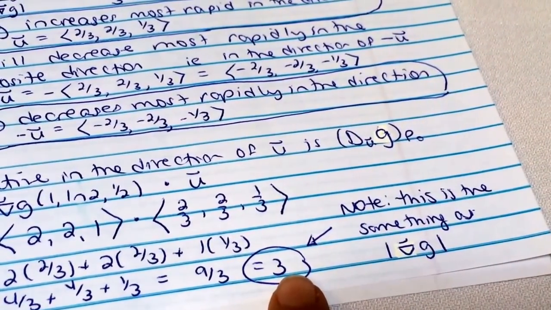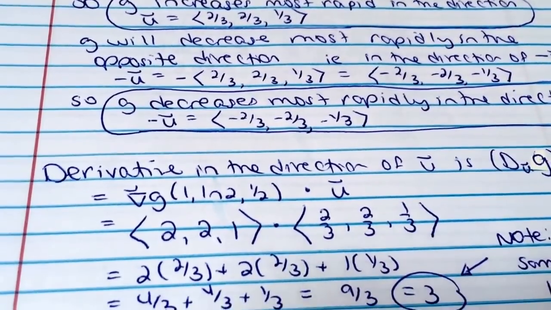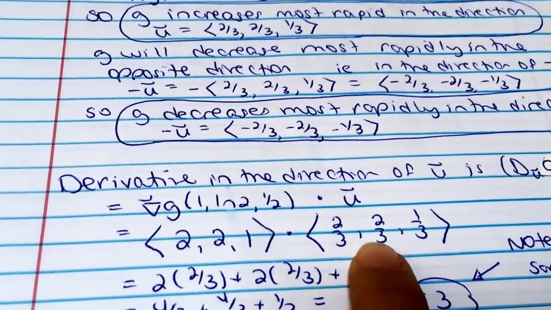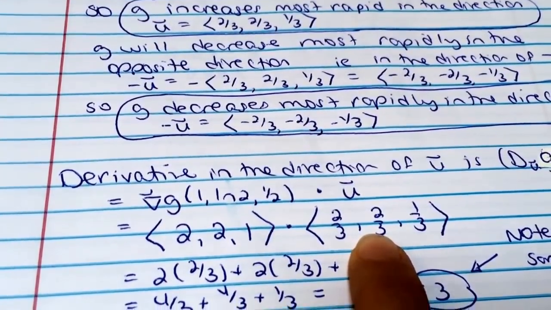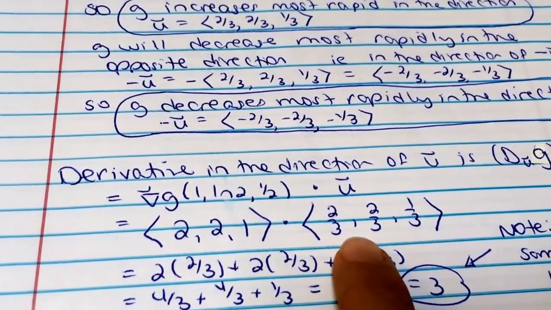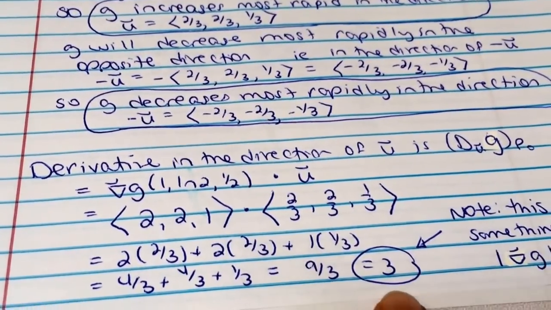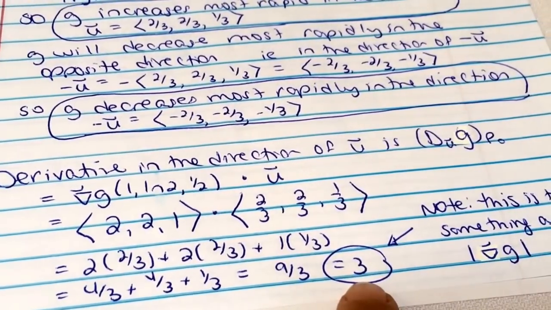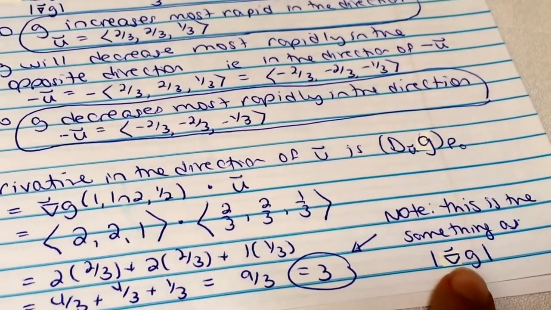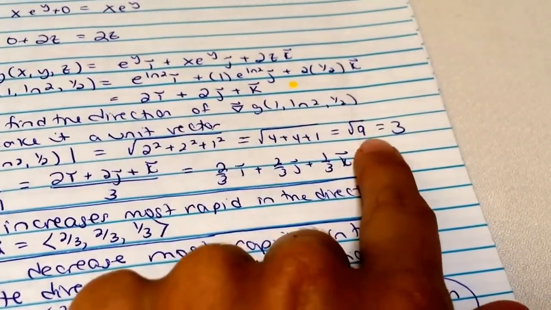Time out. Let's do that again. This is the gradient vector. This is the gradient vector as a unit vector. So if you do the dot product between the gradient vector and the gradient vector as a unit vector, it's just going to give you the magnitude of the gradient vector. That happens that way every time. So if you forget that, you can do the dot product and you'll get that. Or if you remember it, it's a little faster because you've already found that number up here and you can just reuse it.